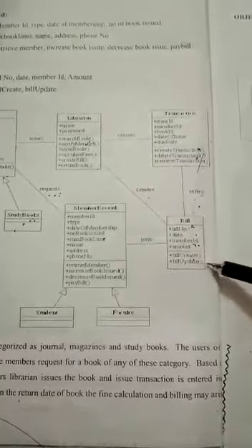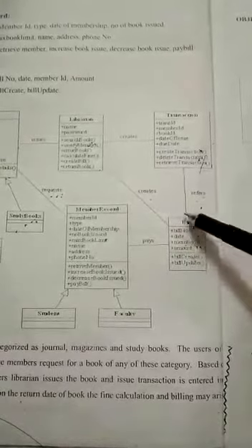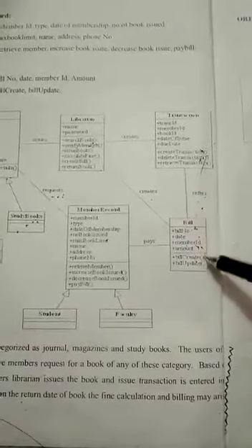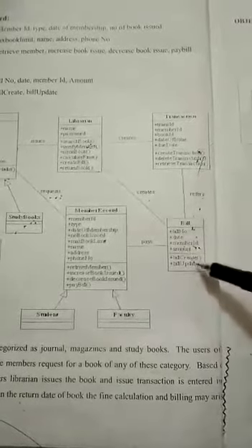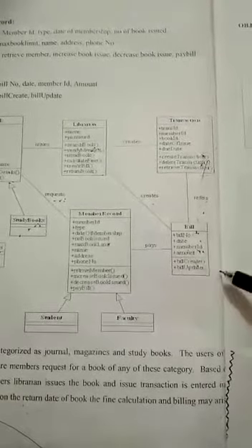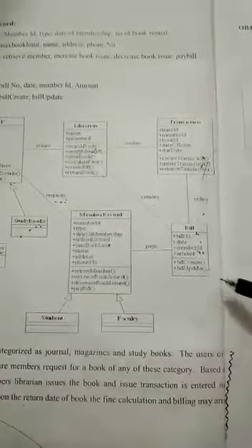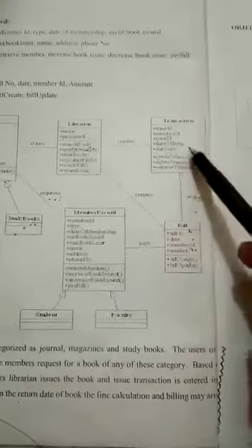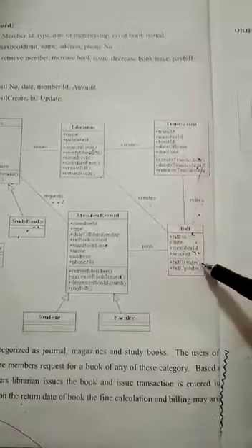And these are the methods of the bill class: the librarian will create the bill and update the bill. If the faculty or student's due date is not valid, he will create the bill, or else he will update the bill.